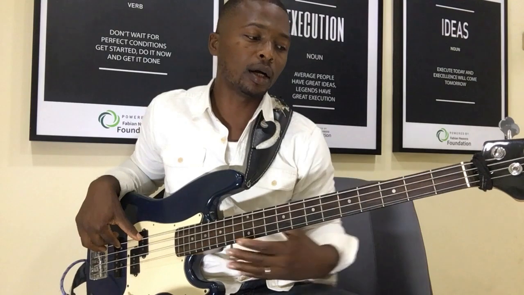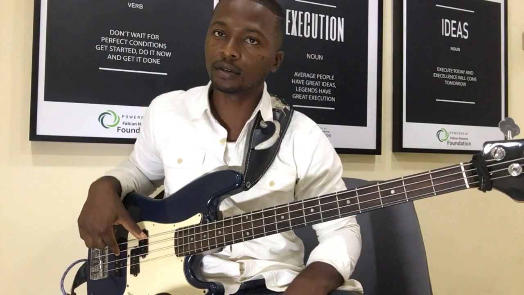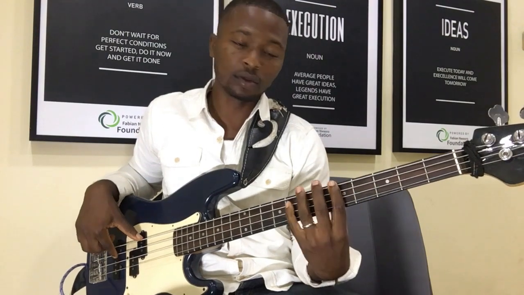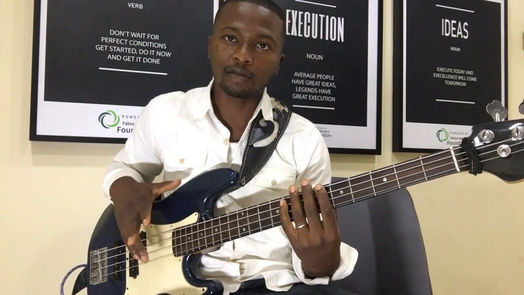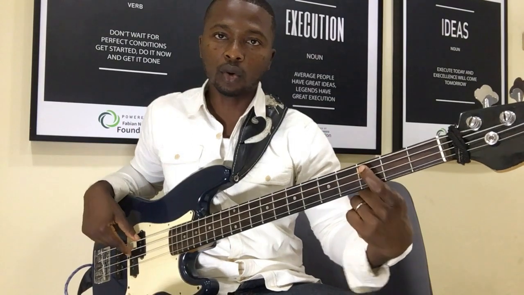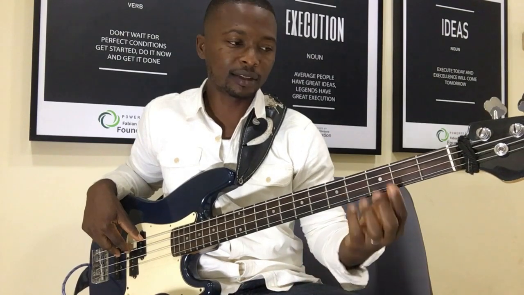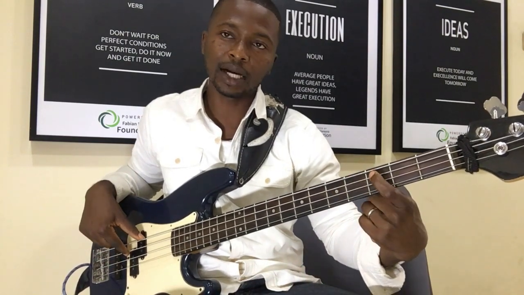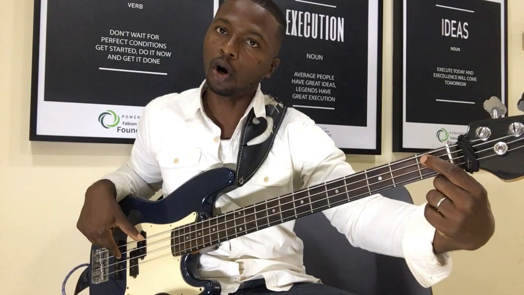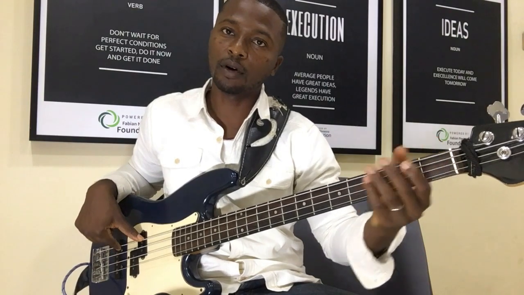So for every major note, we have a relative minor note. For every minor note, we have a relative major note. Let me break it down further. For a do, its relative minor is la. And how do you get that? It's as simple as this. From that root, from that do, count: do, 1, ti, 2, la, 3... it is 1, 2, 3, 4, the la.